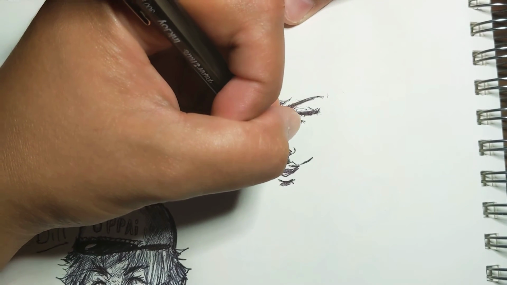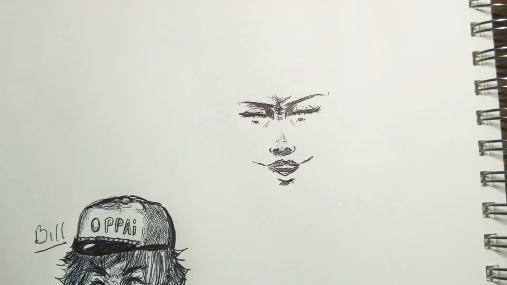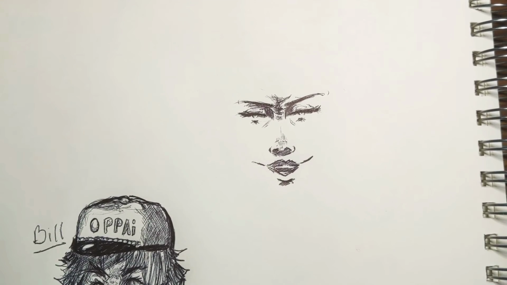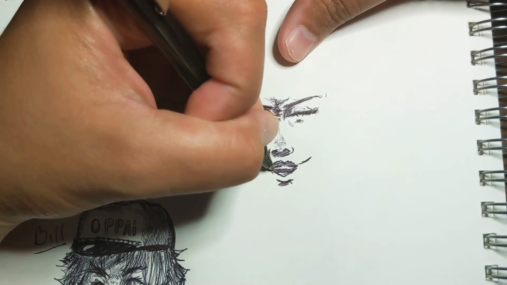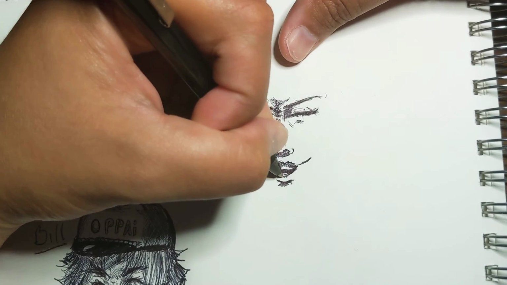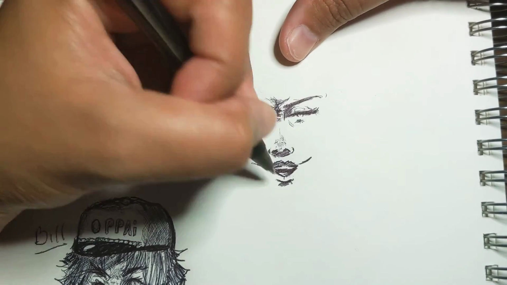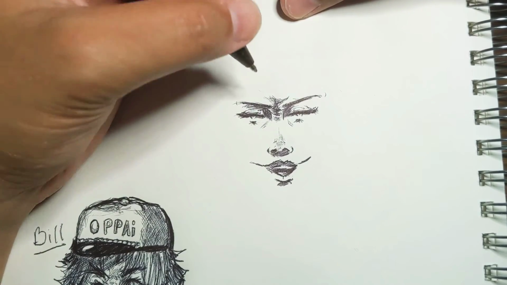So let me fix this lip here, upper lip. Okay, so again, we're gonna have kind of a weird looking smile here because he's giving us Hisoka vibes, and Hisoka's a weird dude. There we go, something like that.